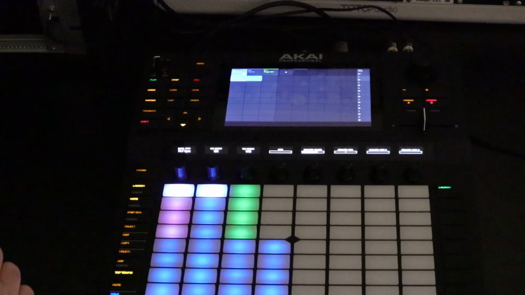Okay, so I've got my vocoder template loaded. The first thing we're going to do, basically what we're going to do is make a carrier waveform, and then we're going to make a modulator waveform, and then we're going to vocode them together. So this will just be a simple example of how to use it.